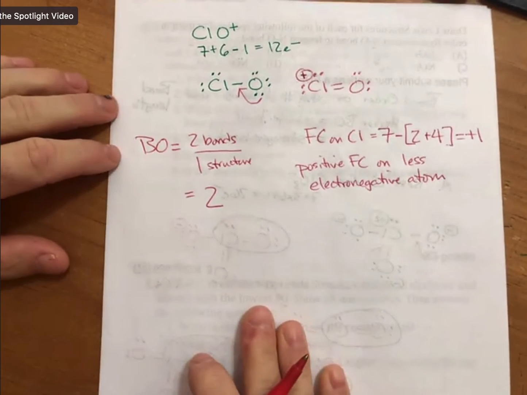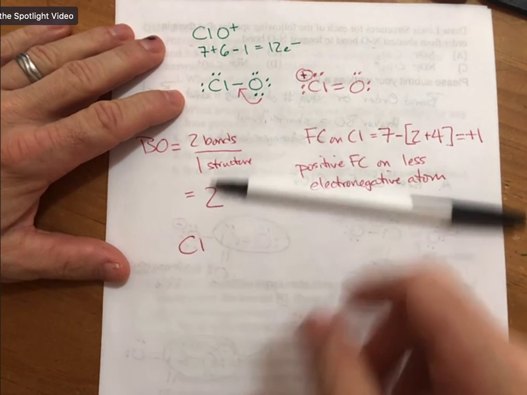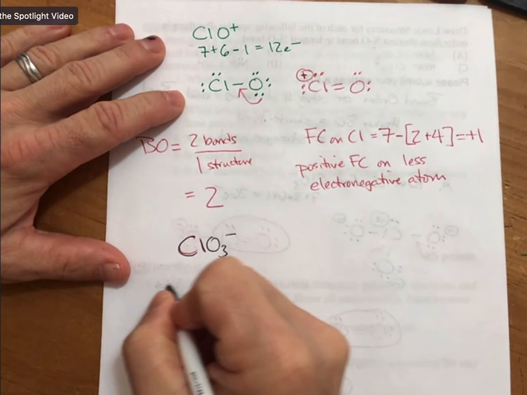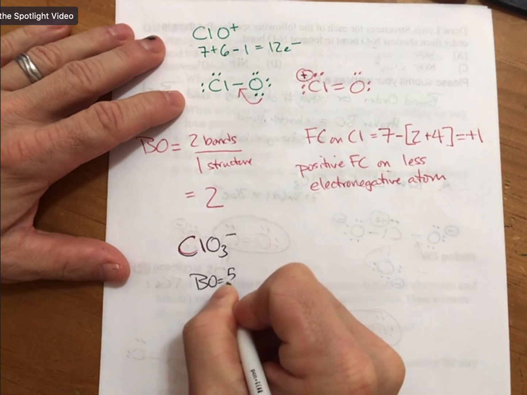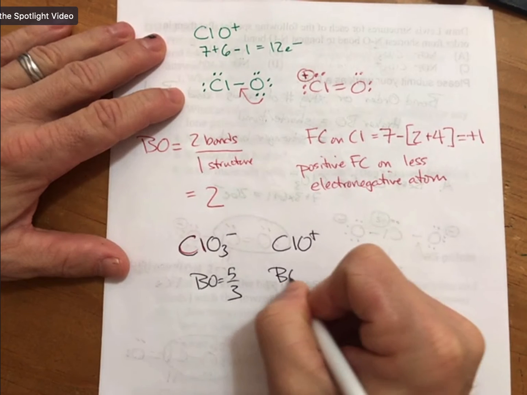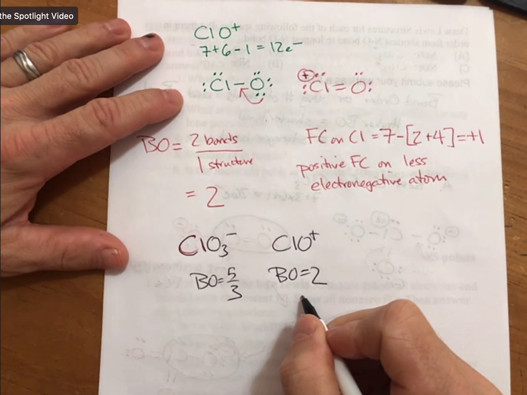And if we compare bond order, so we have ClO3 minus with a bond order of 5/3. We have ClO plus with a bond order of 2. And so bond order of 2 is higher.